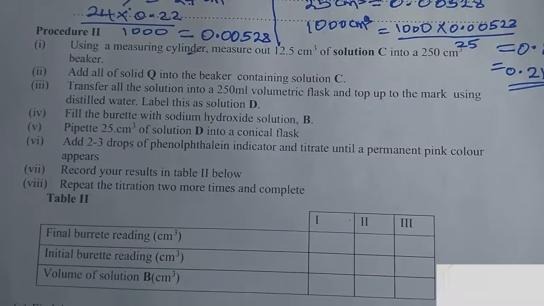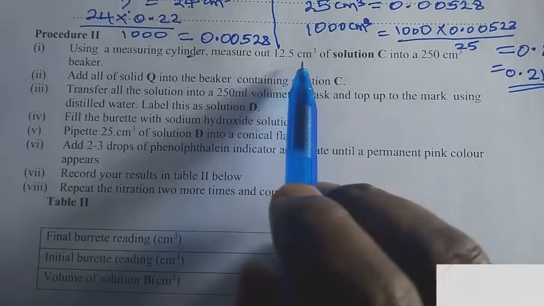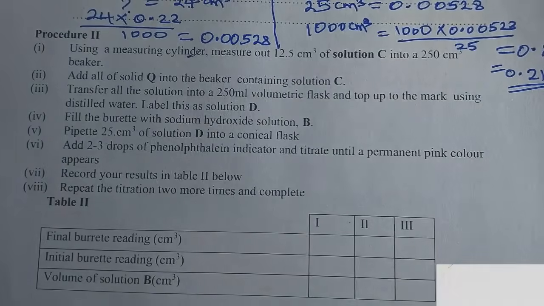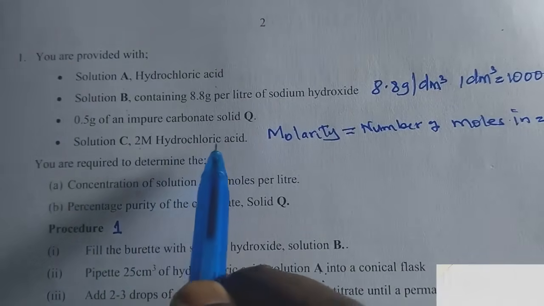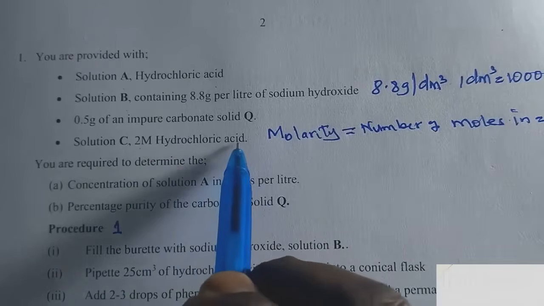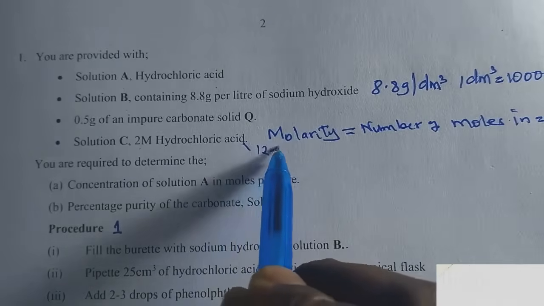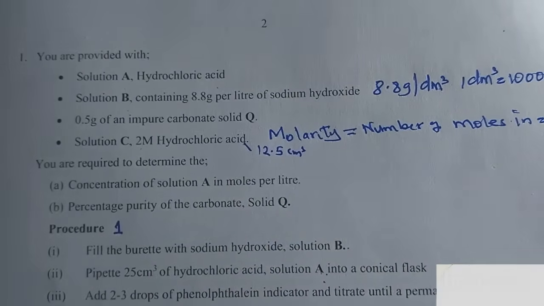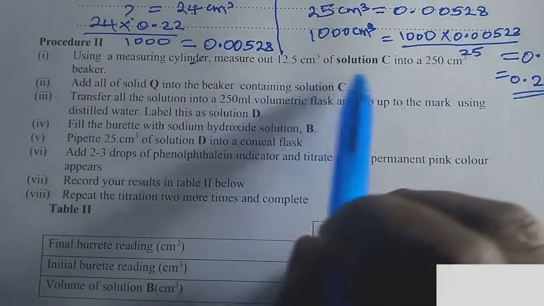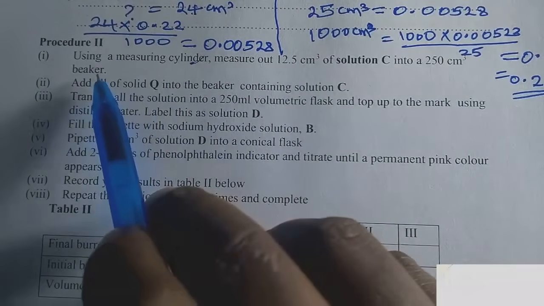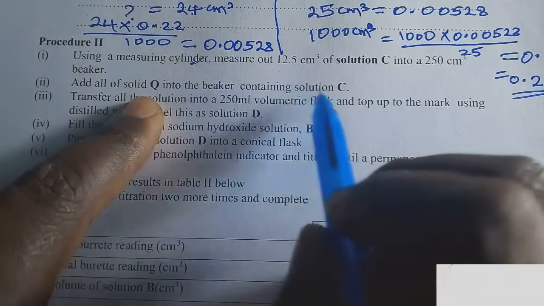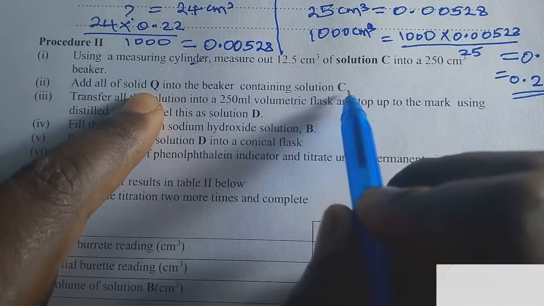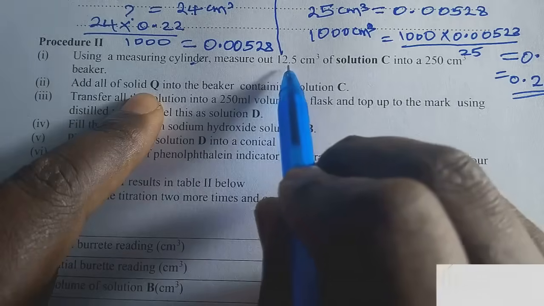So let's go step by step. Solution C was what? You go back to what you are provided and check. Solution C was hydrochloric acid, 2 molar. So we are measuring 12.5 centimeters cubed. After measuring 12.5, we will add the solid in a beaker. So the reaction will take place. After solid Q reacts with solution C, some moles will remain. And the volume will remain to be 12.5. The volume will not change.